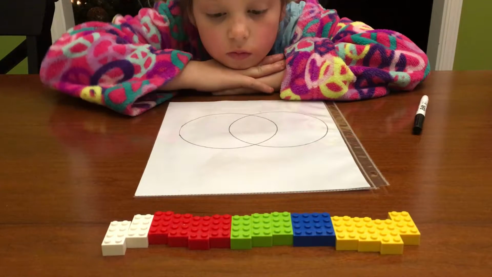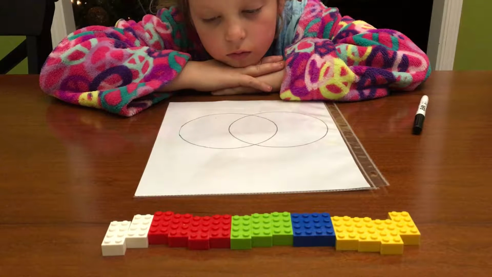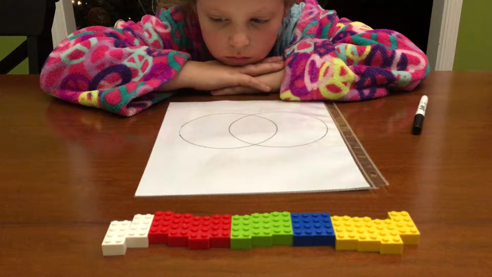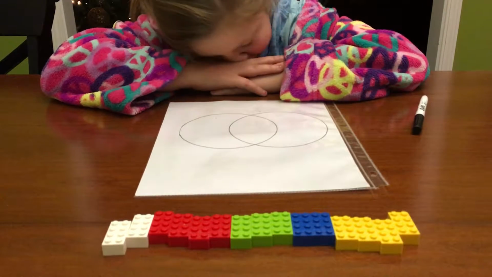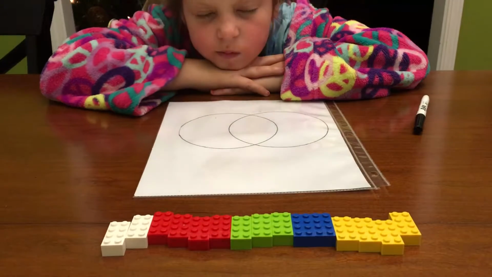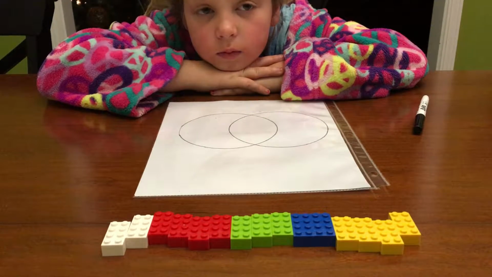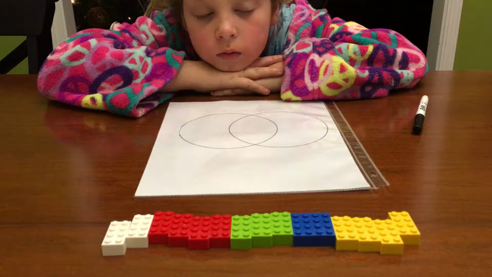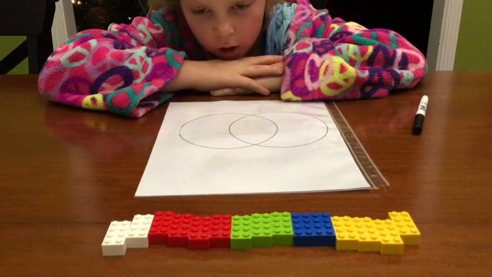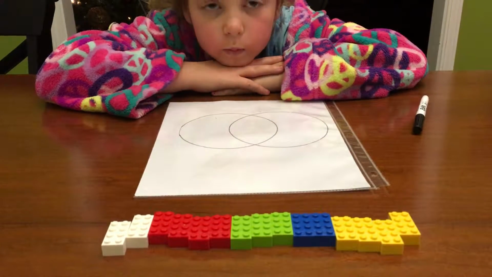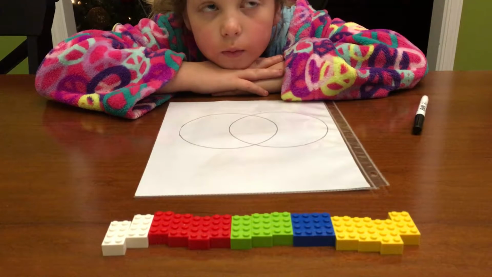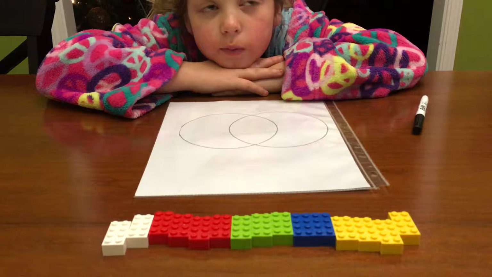We are going to look at using a manipulative with our task number 3, finding common numerators and common denominators, using a Venn diagram and Legos as our manipulatives. I'm going to give Macy, my 4th grade student that I'm tutoring, a couple of fractions to find the common denominator by using the Venn diagram, and then we're going to represent those fractions with Legos, okay?